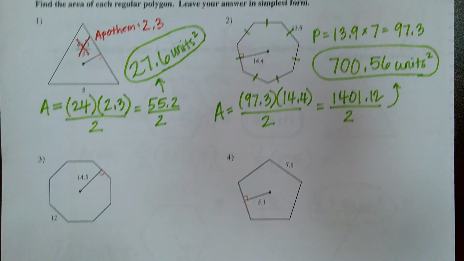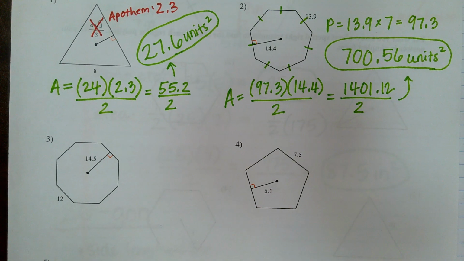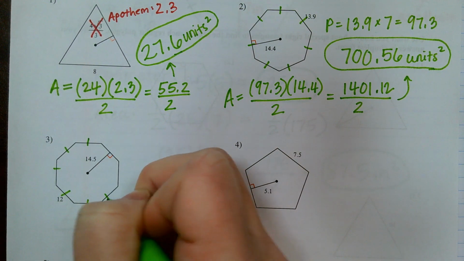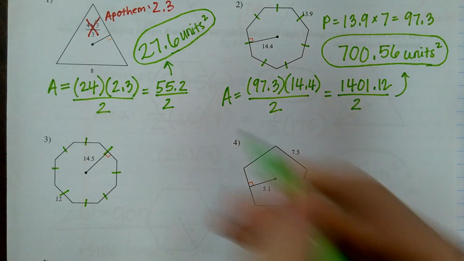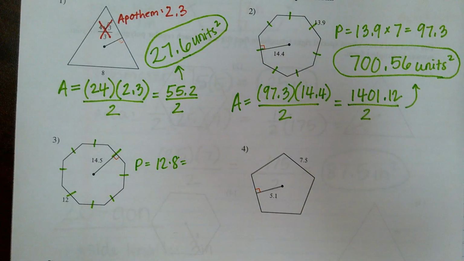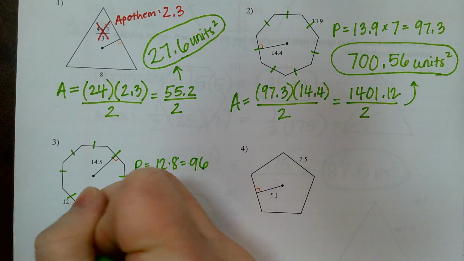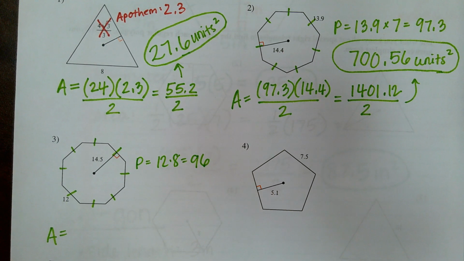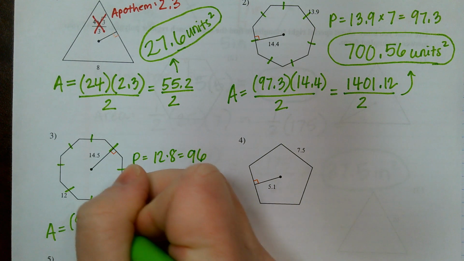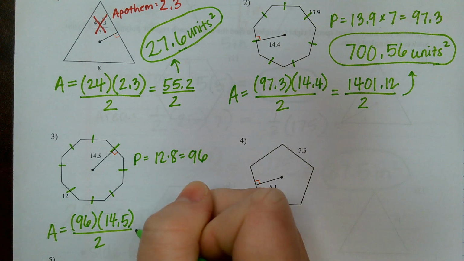Wonderful. Okay. Number 3. How many sides do we have? 8. 1, 2, 3, 4, 5, 6, 7, 8. Yes. So how do we find the perimeter? 12 times 8, which is 96. Perfect. Okay, so let's find our area. 96 times 14.5, perfect, divided by 2.